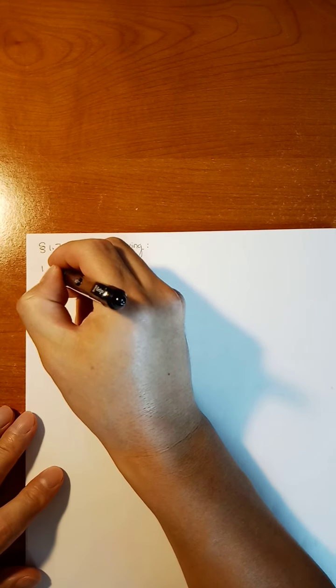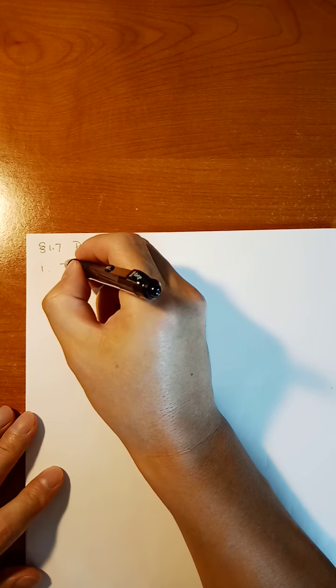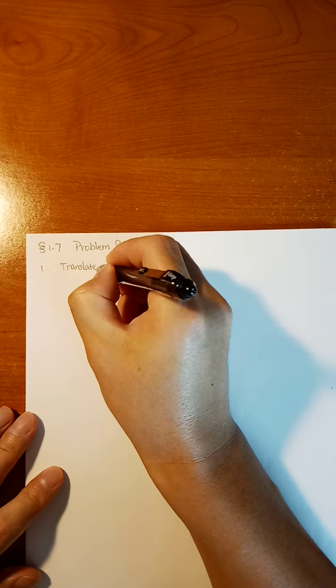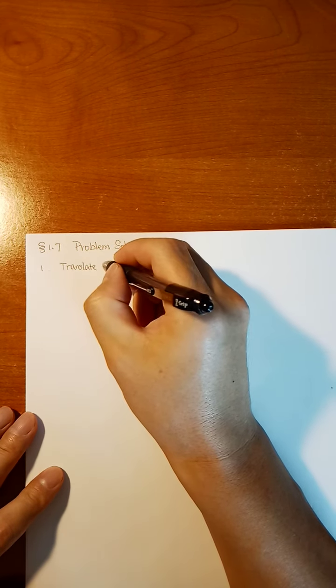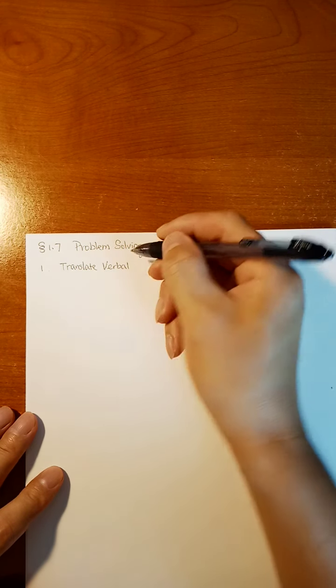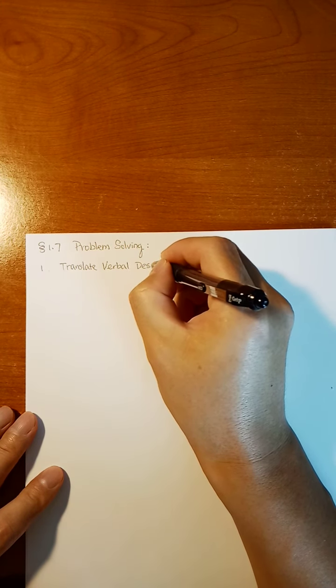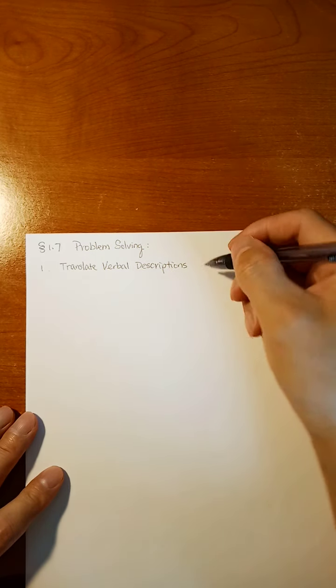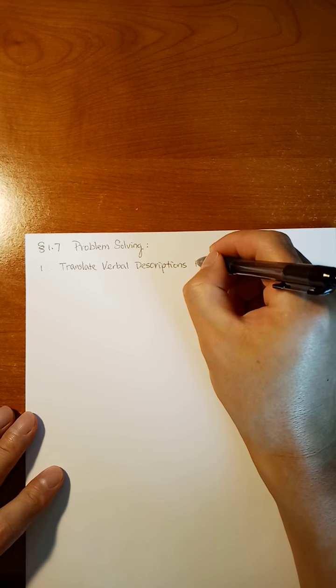Okay, so let's see. The first part of this section says translate verbal descriptions, translate the story, verbal descriptions into mathematical expressions.